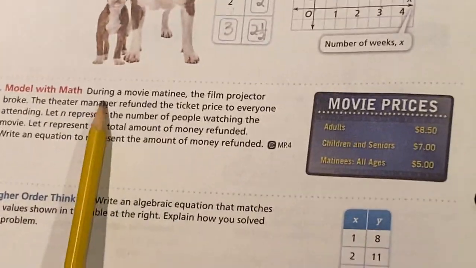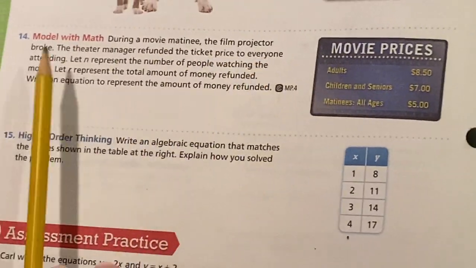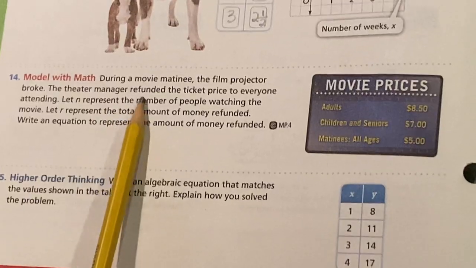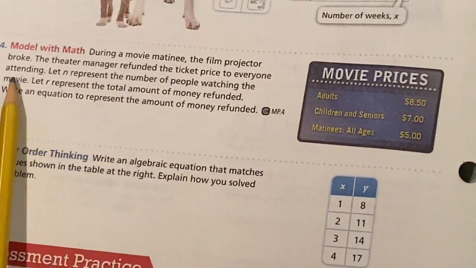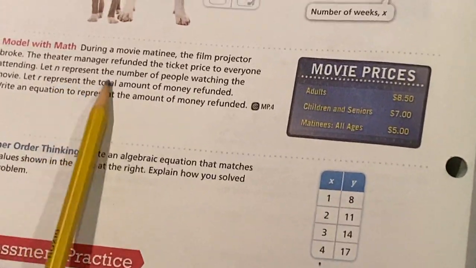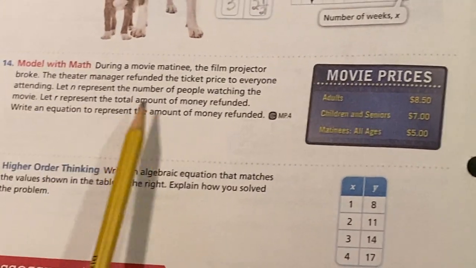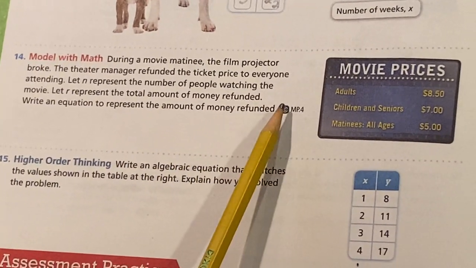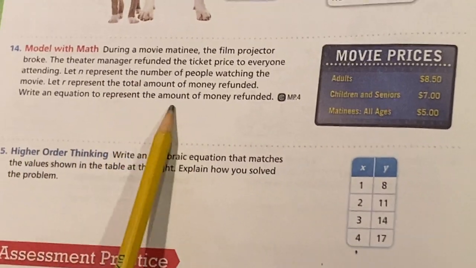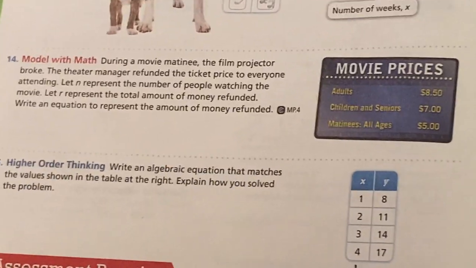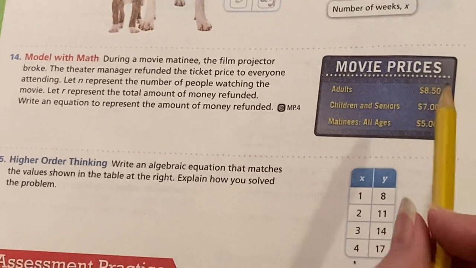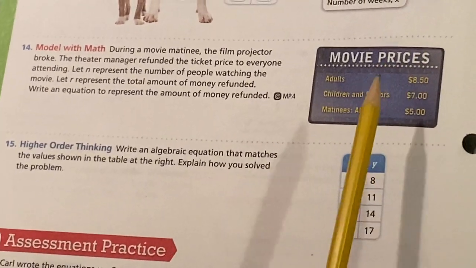Model with math. During a movie matinee, a film projector broke. The theater manager refunded the ticket price to everyone attending. Let N represent the number of people watching the movie. Let R represent the total amount of money refunded. Write an equation to represent the amount of money refunded. Here we have the movie prices.